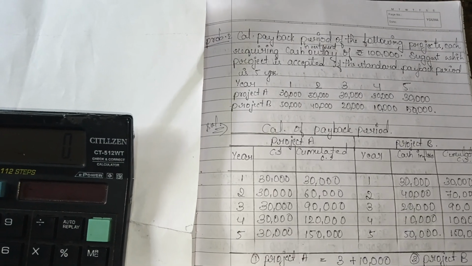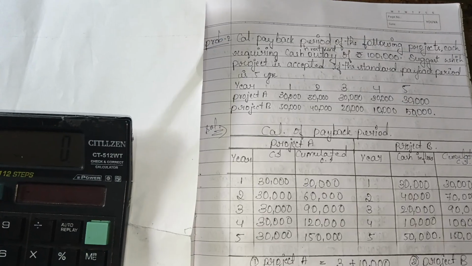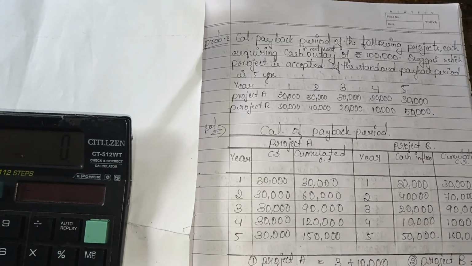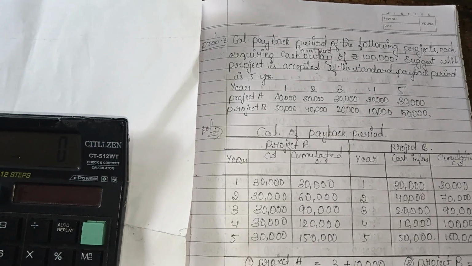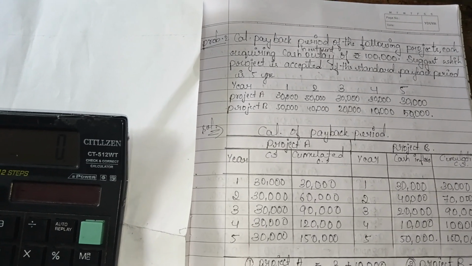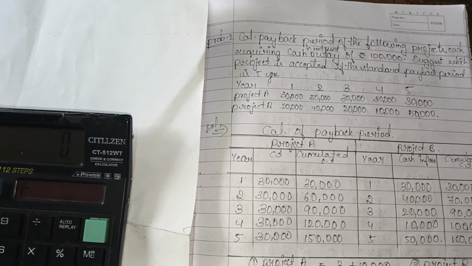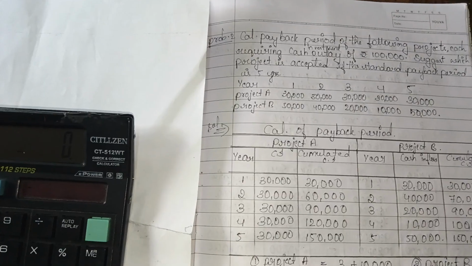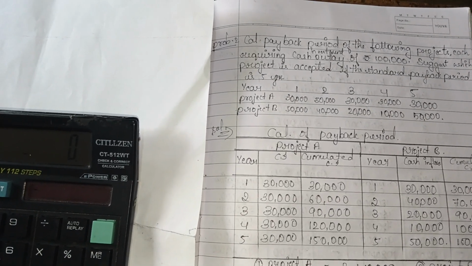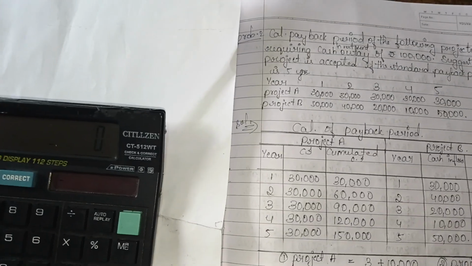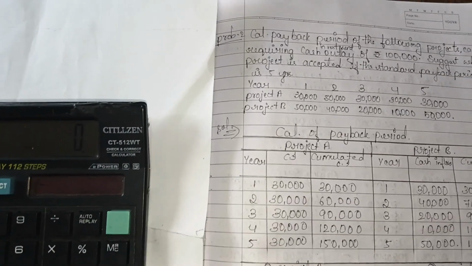You need to write year, 5 years. Cash inflow of project A is 30,000, 30,000, 30,000, 30,000 and 30,000. It is same for all 5 years. You need to write the cash flow of project B: 30,000, 40,000, 20,000, 10,000 and 50,000. Cumulative cash inflow is very simple. First you need to write the same cash flow of first year, 30,000.